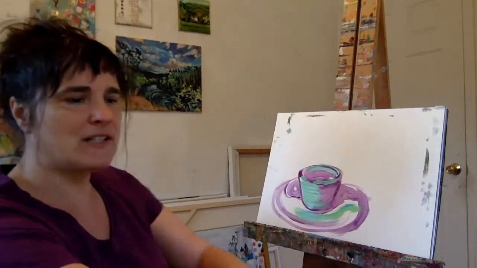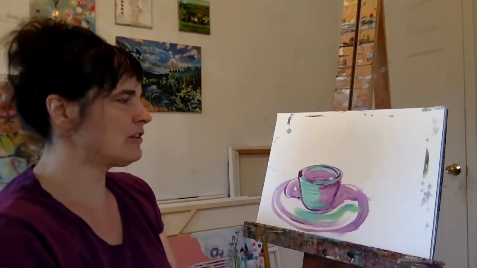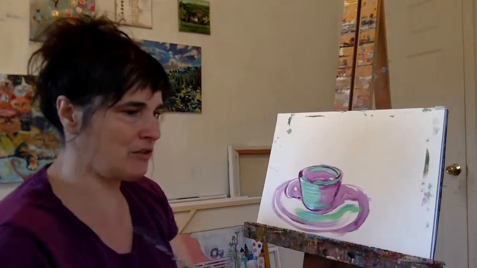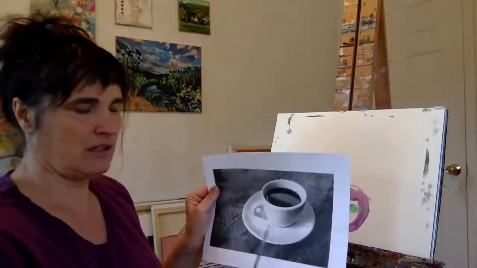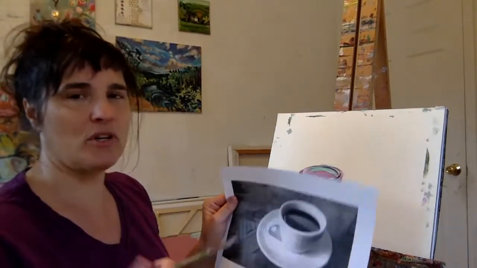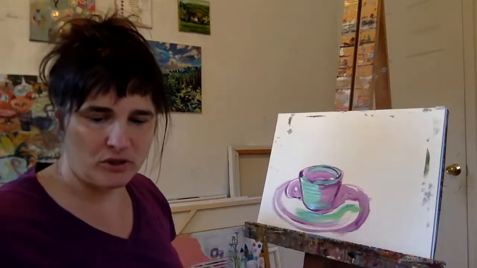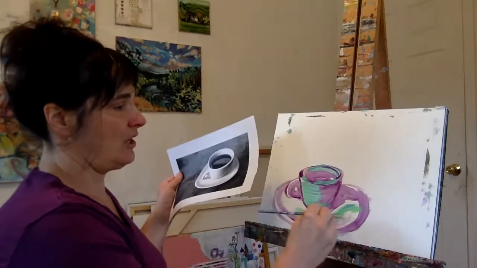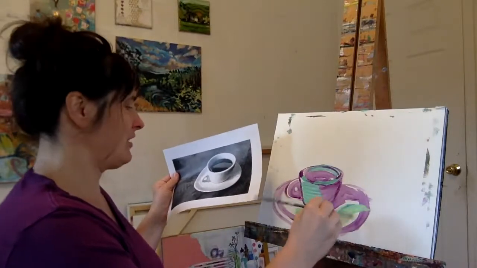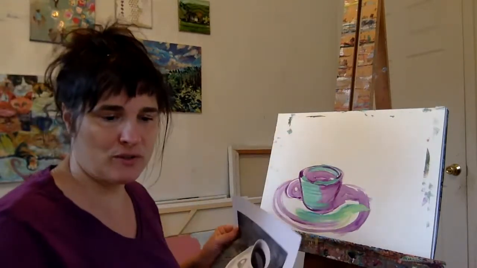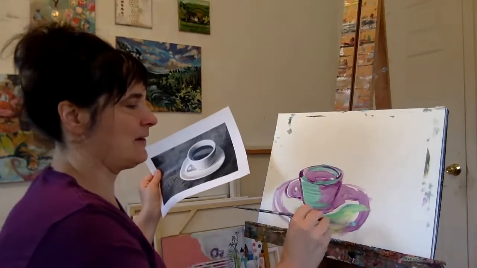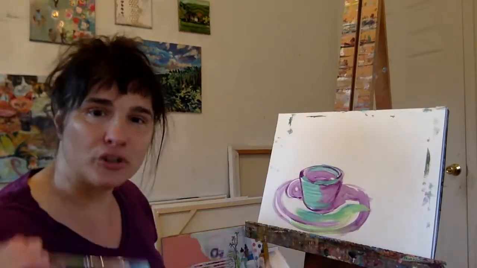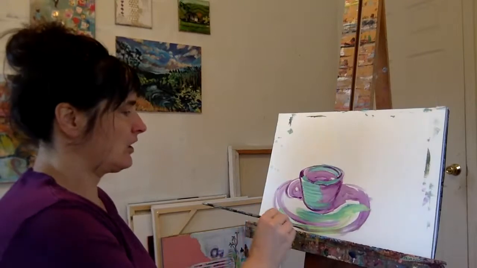So what I'm trying to do is where there are light values in the picture is where I'm going to use the brighter, warmer, and more saturated colors. And where there are dark areas is where I'm going to use possibly the darker, cooler colors.